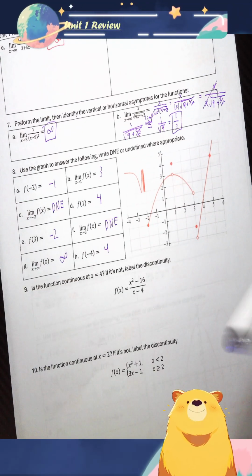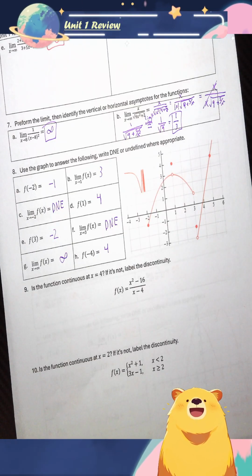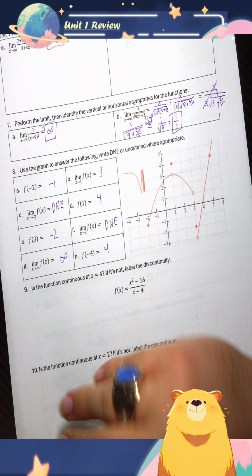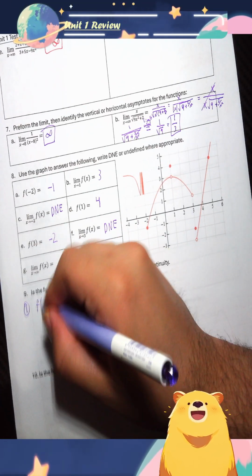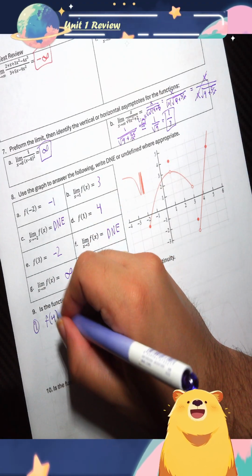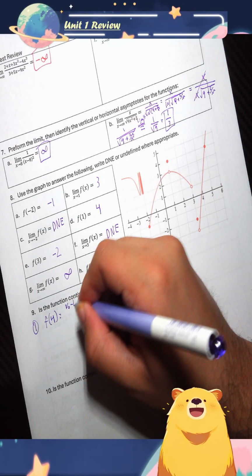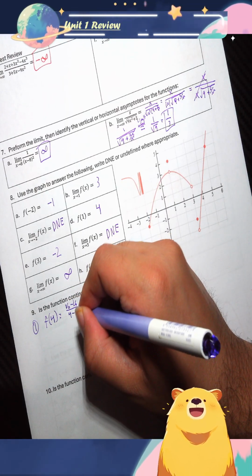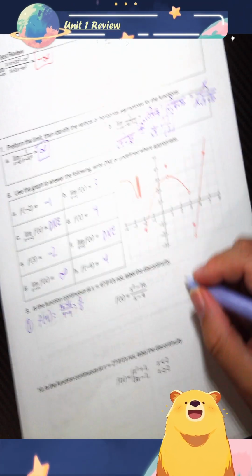Alright, so number 9. Is the function continuous at x equal to 4? If not, label the discontinuity. Okay. Well, let's check first. f of 4: we have 16 minus 16 over 4 minus 4, which is 0 divided by 0. So it's definitely not continuous.